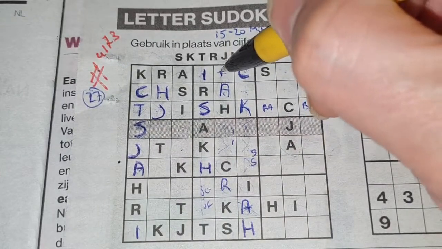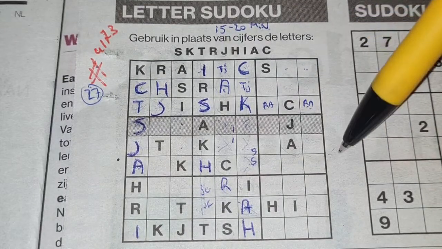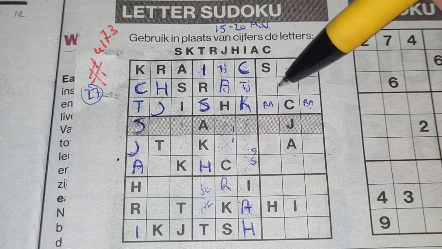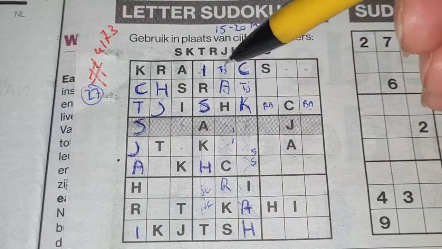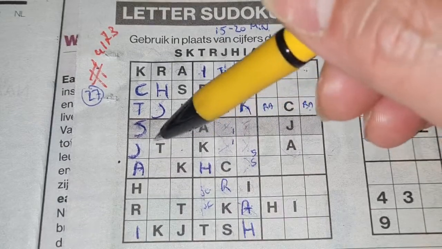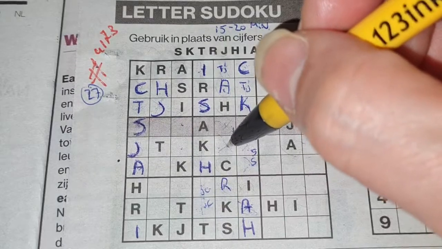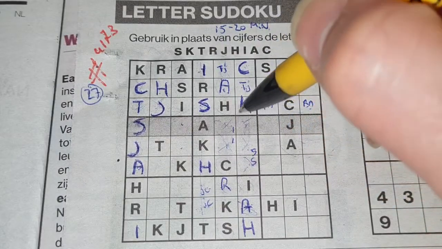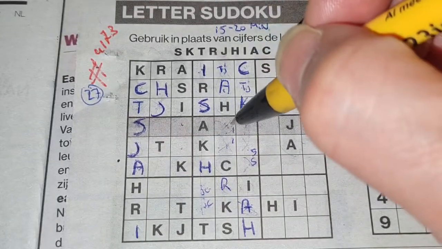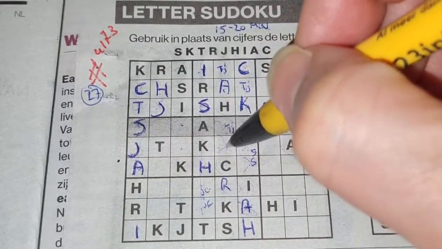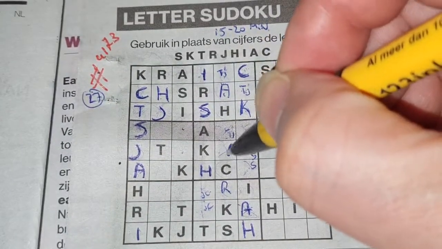TJ. Okay, TJ. And look, in this column we have three missing letters: the T, the J and the I. And look, we have a T and a J in the middle row, so no T and J in this box. The T and the J go in those two boxes. TJ. So one letter left in this middle column for the letter I.